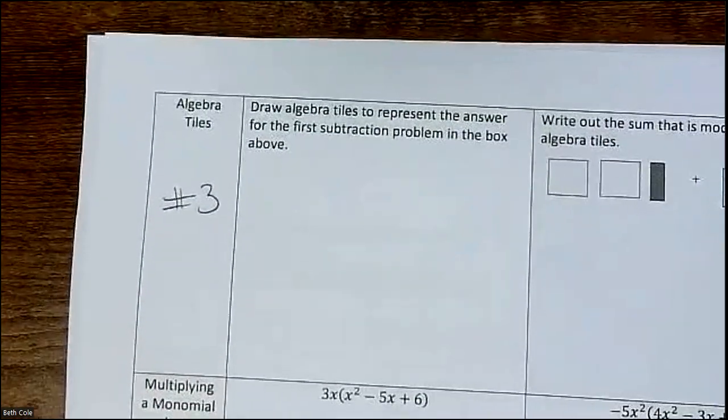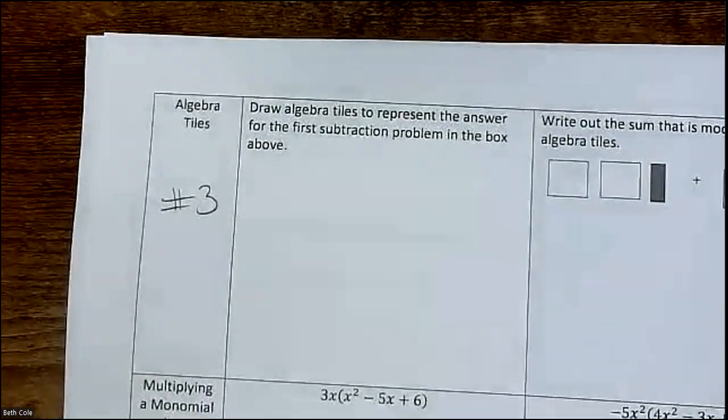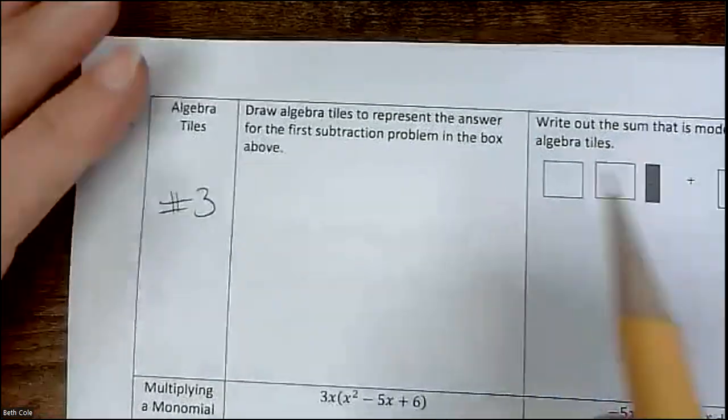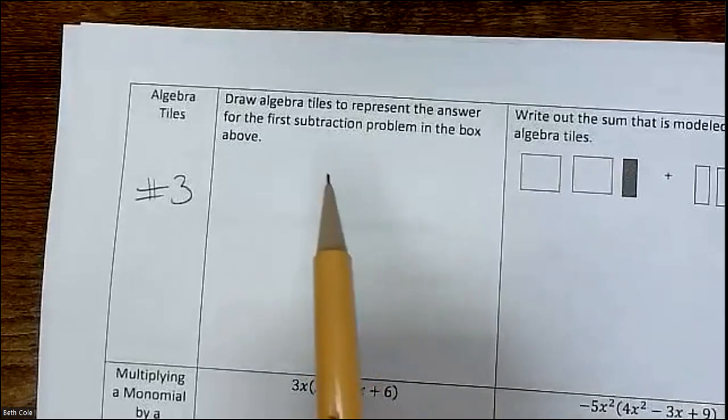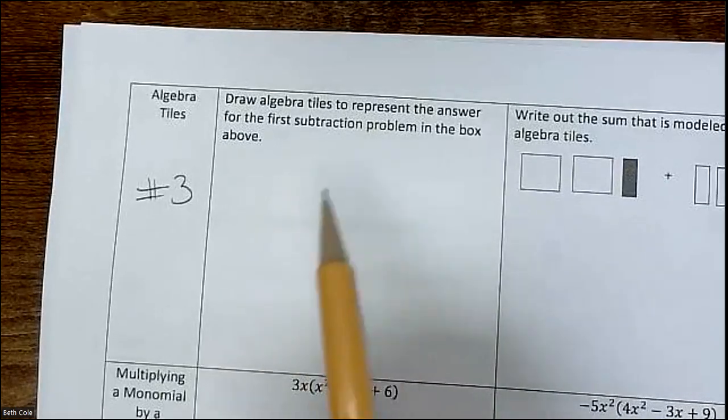To review, what's the big square? X squared. The rectangle is x, and then the little one, 1. Perfect. Do you remember the little virtual ones we did? We played with those.